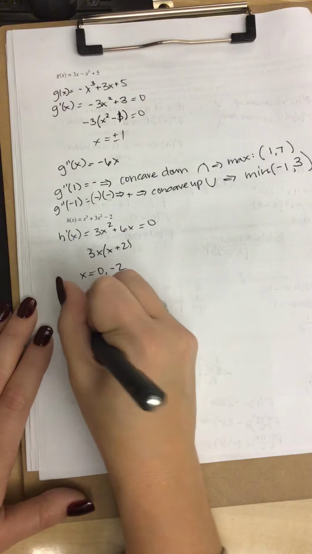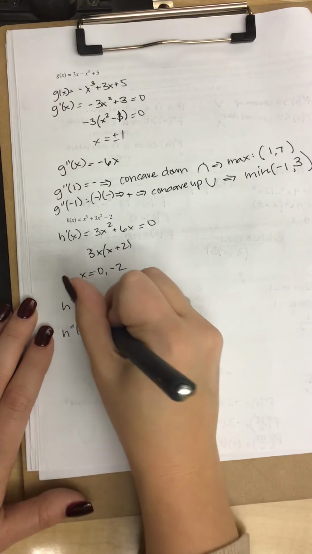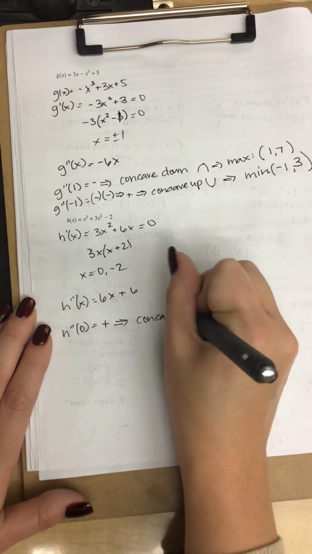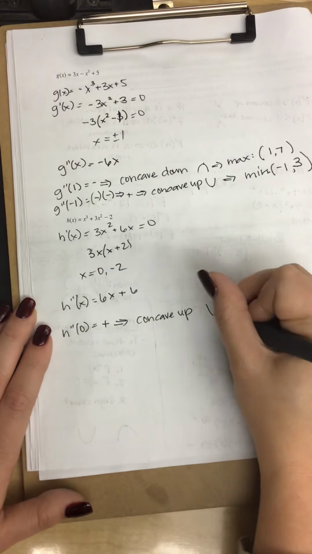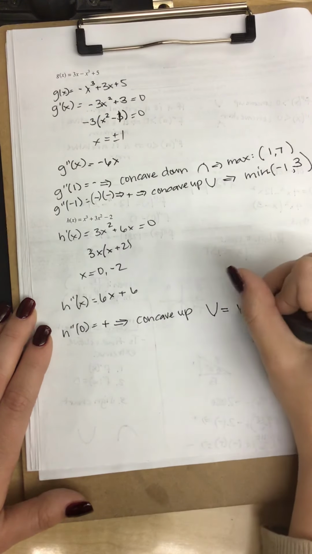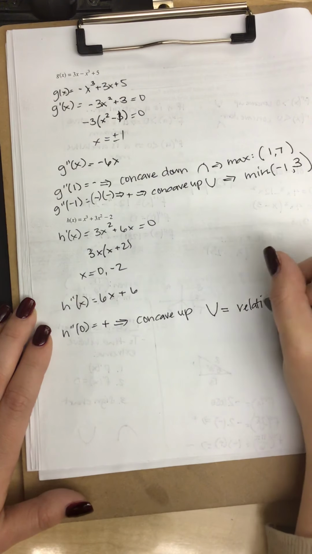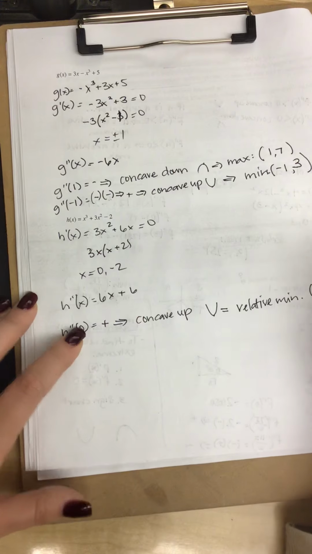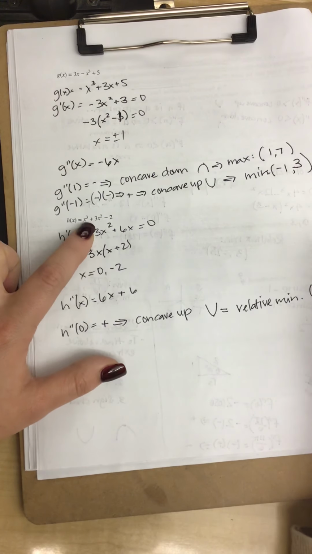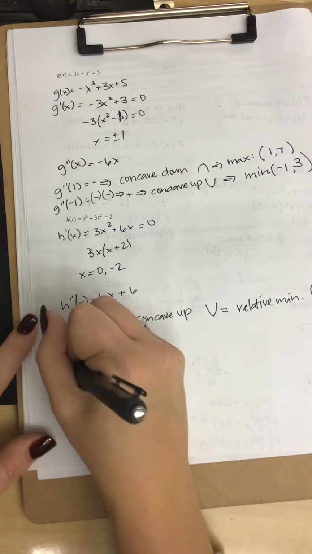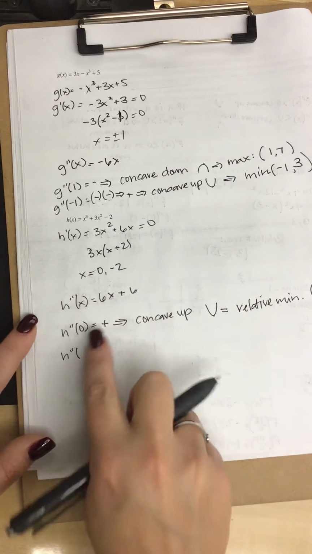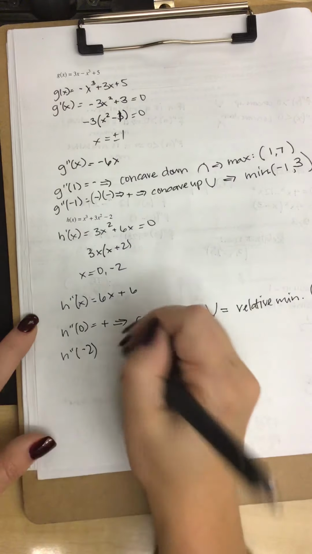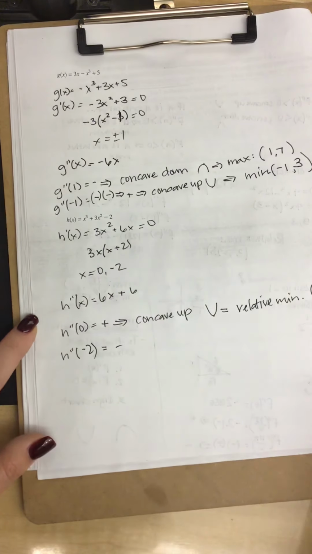So when I plug in 0, I get 6, which is positive, therefore concave up. So it looks like this. Therefore, it must be a relative minimum at 0. And then you can plug it into the original, so that's -2. Okay. The second derivative at -2, that's going to be -12 minus 6, so -6 is negative.